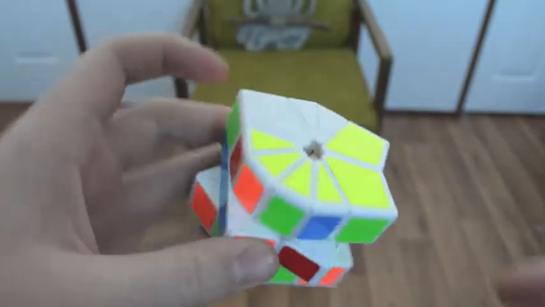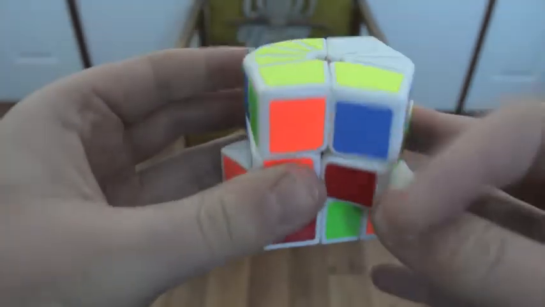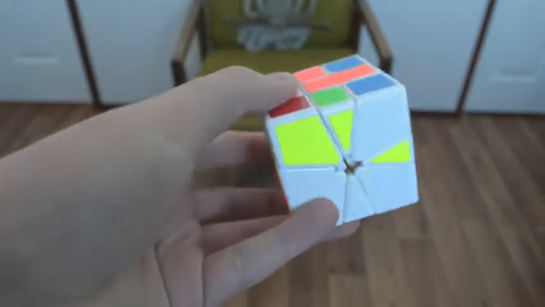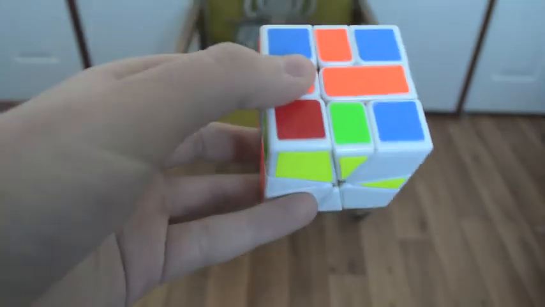So first step, like solving any Square-1, is cube shape. I'm not going to go over how to do it, but you can watch and see what I would do for this scramble. So cube. Now, this is where it gets different.